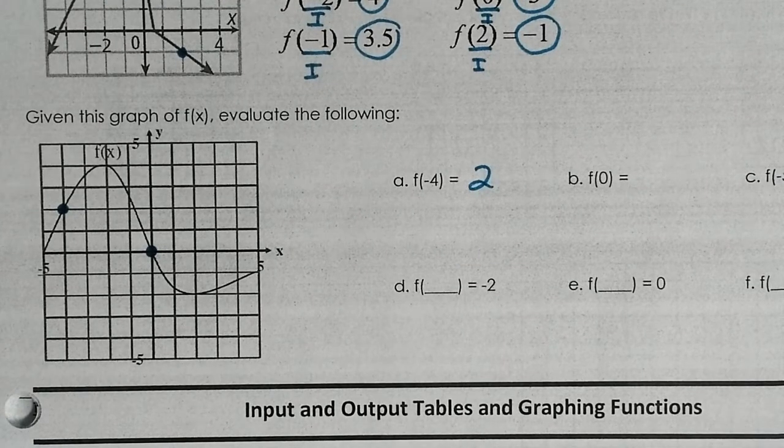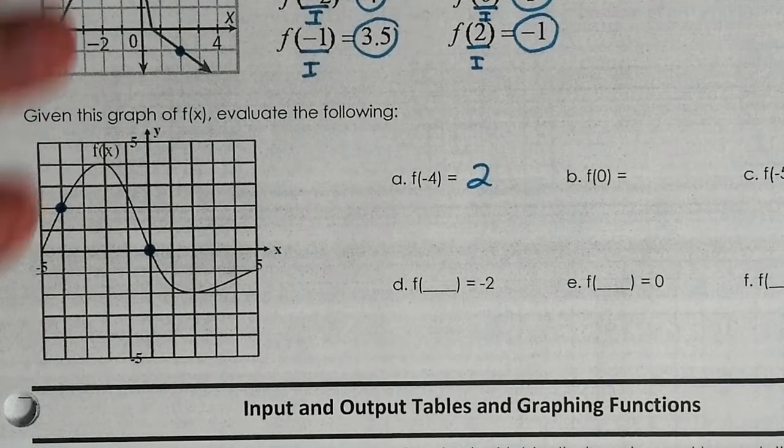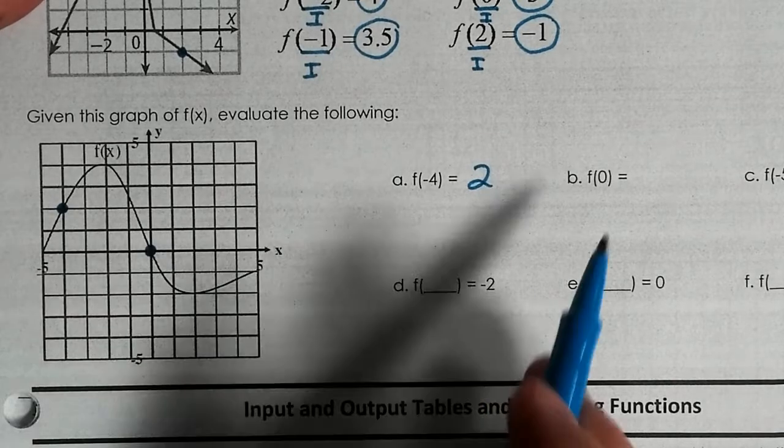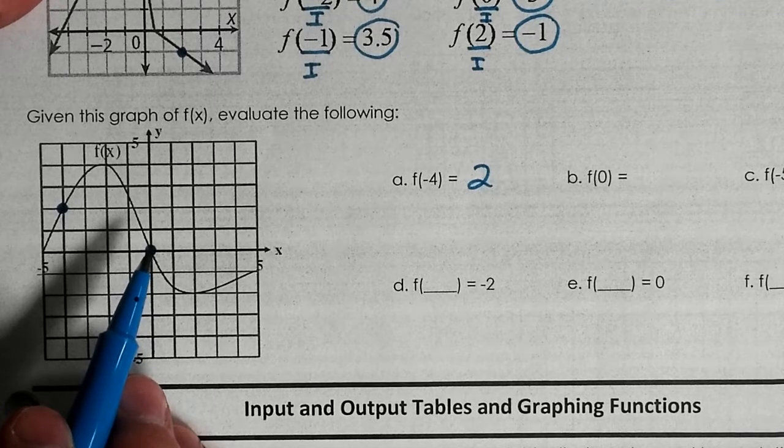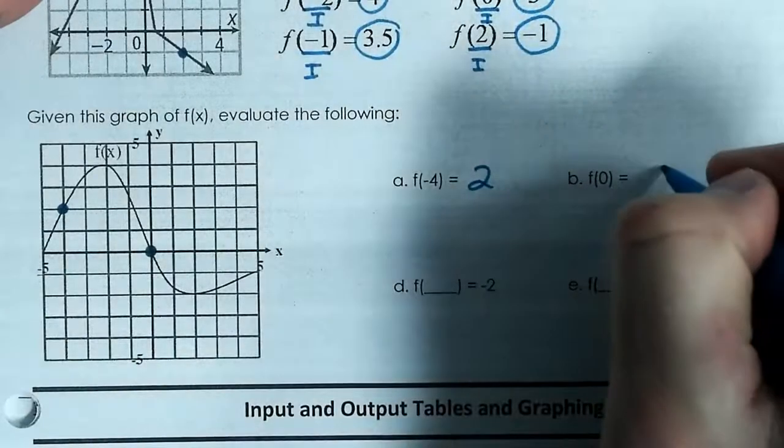That makes sense, sort of. Again, the more we see it, the better it gets. What about at 0? If my input is 0, all right, where's my graph at 0? Do I have to move? No, it's right there. So what's my y? 0. Good.